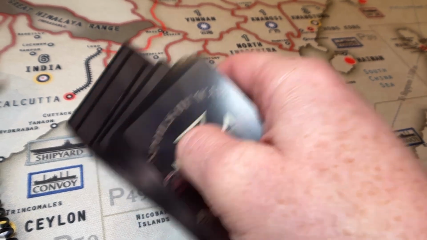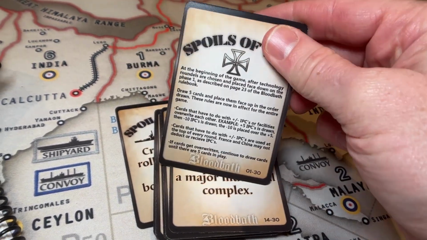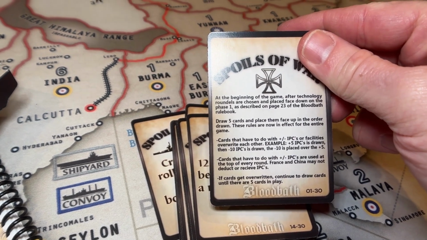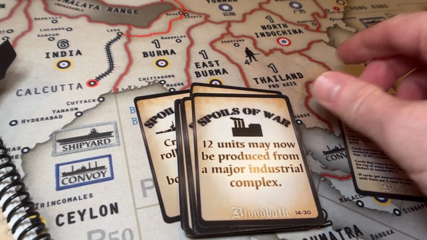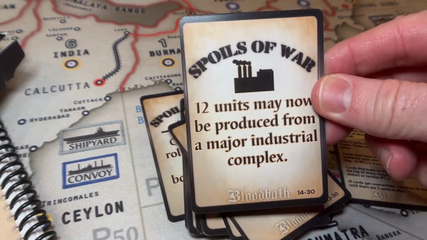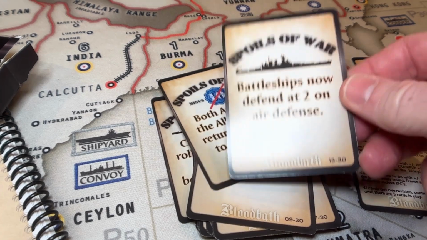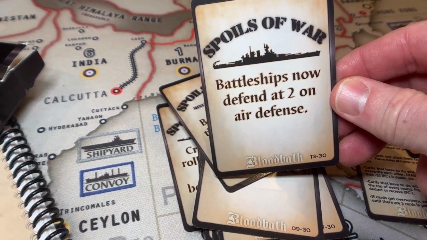Without going through all the rules, you take so many of them, only so many come into play per turn, per game even, and you get to play them at certain points of time, but you put them into play and they change the rules for everybody. So this one, 12 units now instead of 10 from major industrial comebacks. Oh, for this turn, battleships now defend at 2.